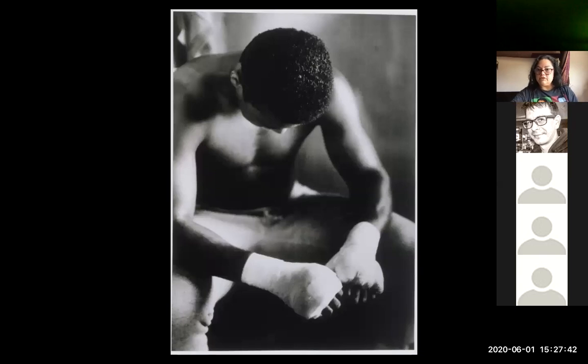This is another image by Gordon Parks of the boxer Muhammad Ali as a young man.